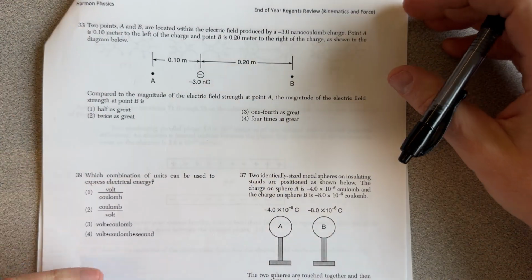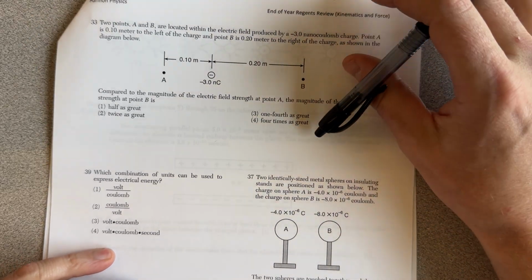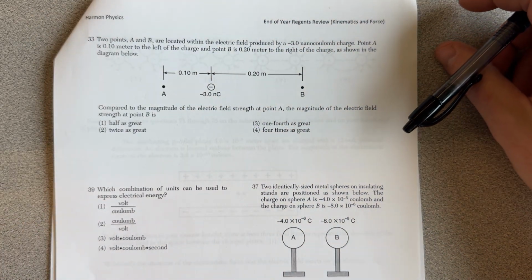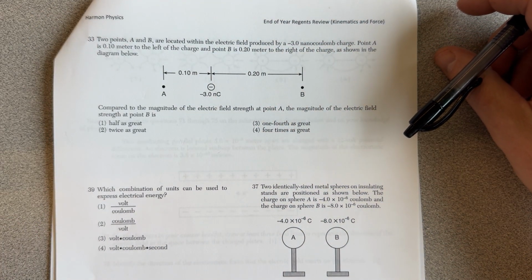All right. I like this couple of pages. A lot of conceptual, not too many calculations. I like the conceptual questions myself.